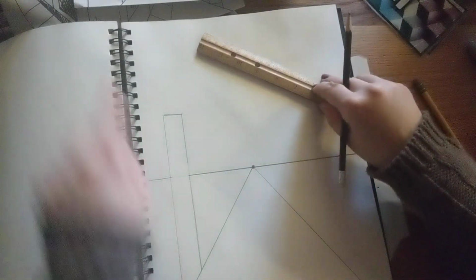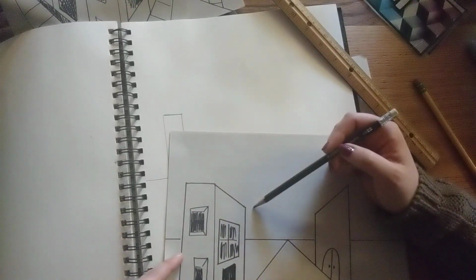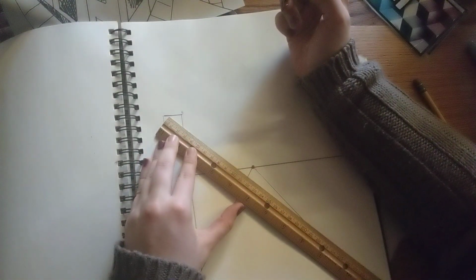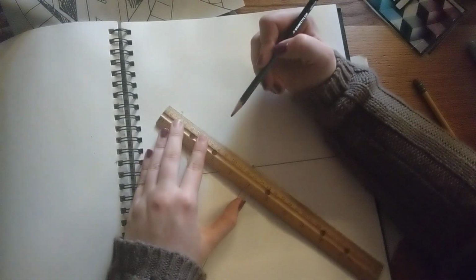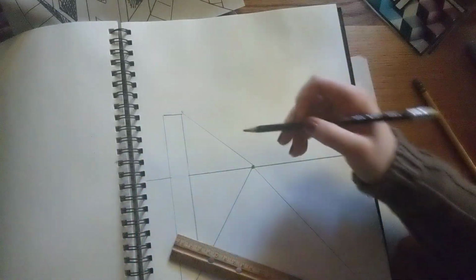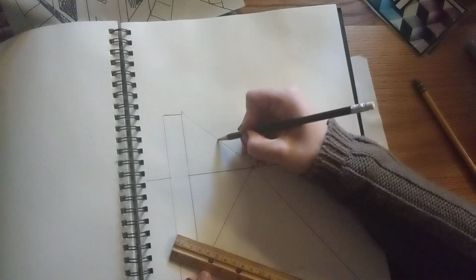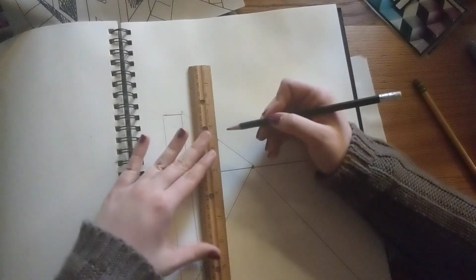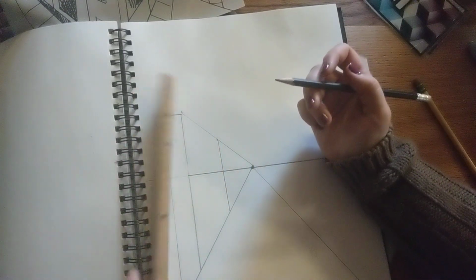Okay. So now to draw the front of our building, this angled part here, we're going to come to the top corner of our building, and we're going to draw a line that matches up with the vanishing point. Okay, so my building doesn't go all the way down the street. It's going to stop here, let's say. So once I've picked a point on my line, I'm going to line up my ruler with that point and draw a straight line down back to the street.